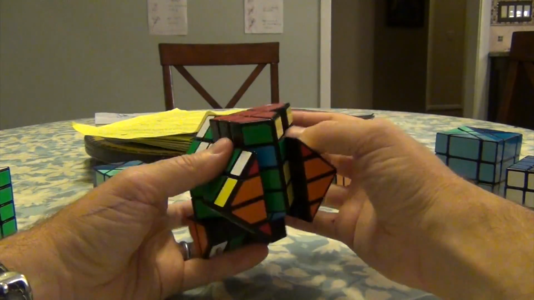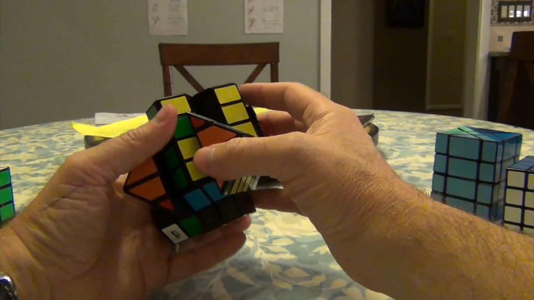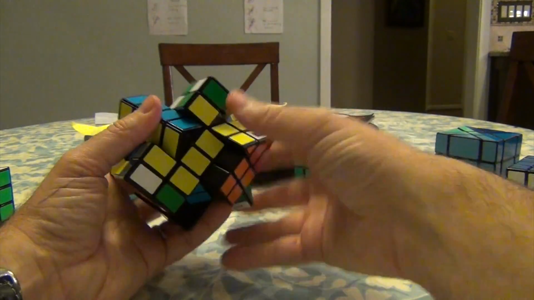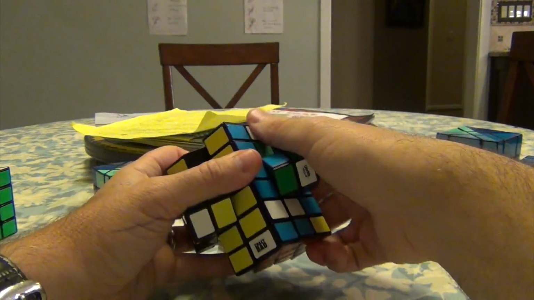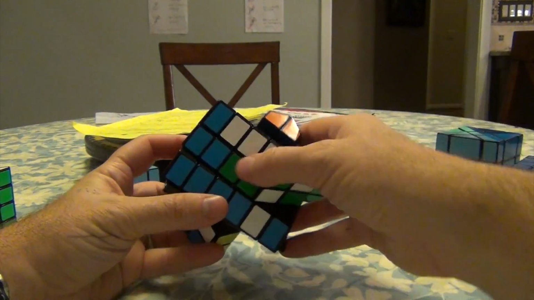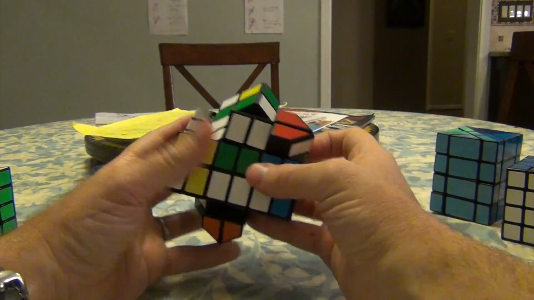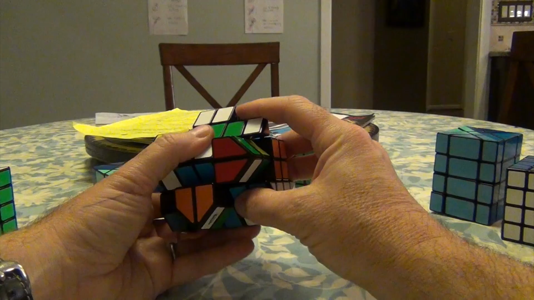Okay, this is already in. This is not. Well, yeah, this is already in too. Again, ignore this. That's a layer to come. Let's take this, move this to the bottom. This guy belongs over here. Rotate this down to put this in place, and then rotate it up. So we're getting the 4x4 cross.